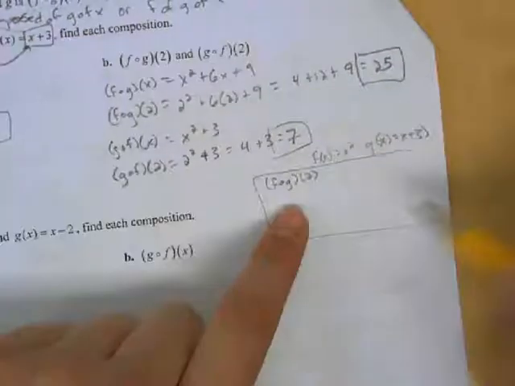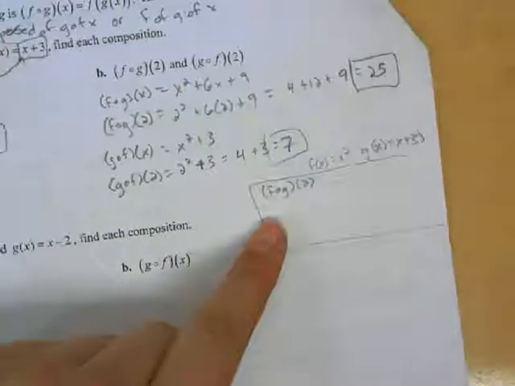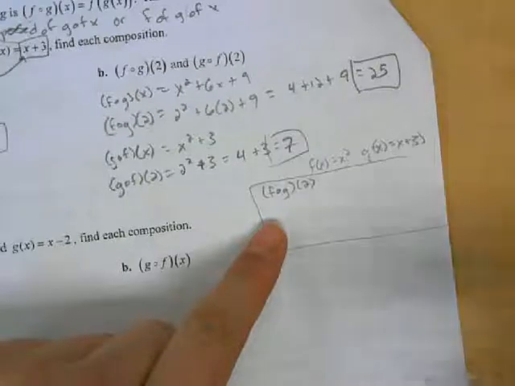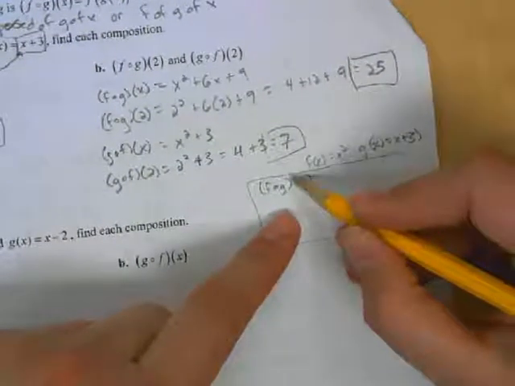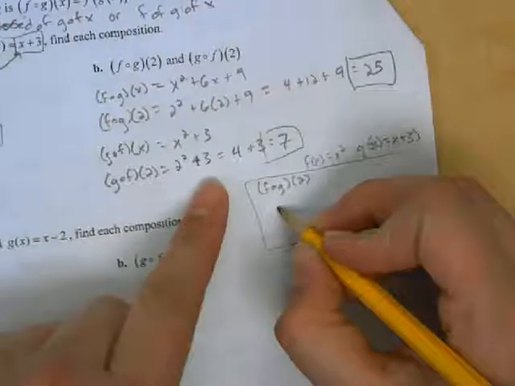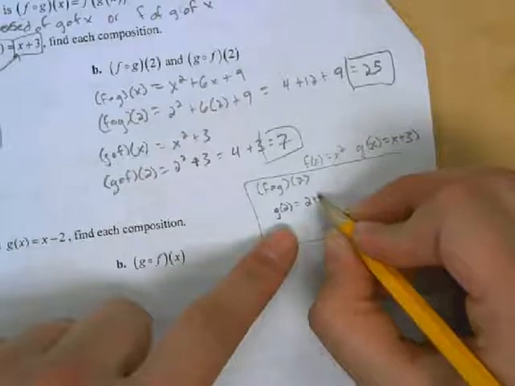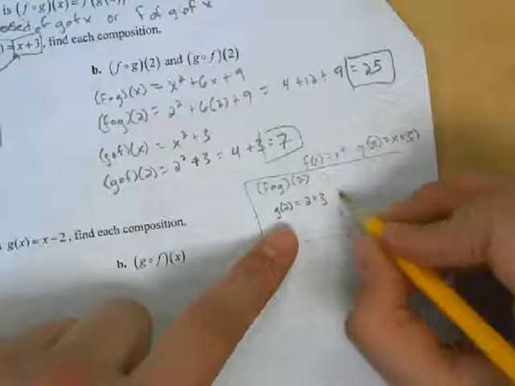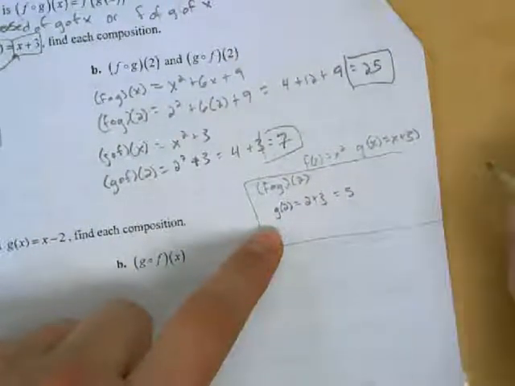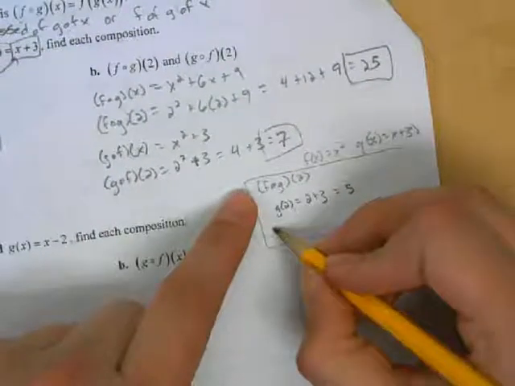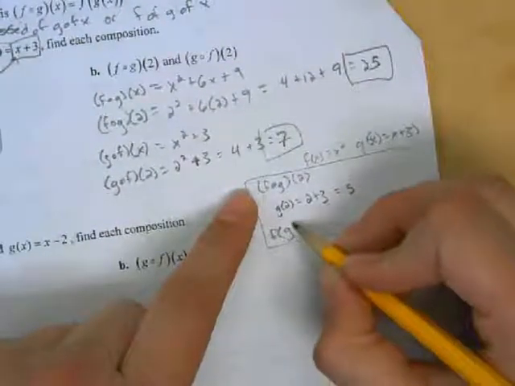Okay, so what this means, we said read inside out. I told you it's building, it's a composition. I'm making one out of another. So I can take this and plug 2 into g first. If I find g of 2, which would be 2 plus 3 just by plugging a 2 in for x, which is 5.